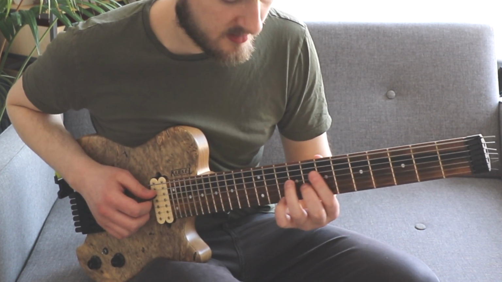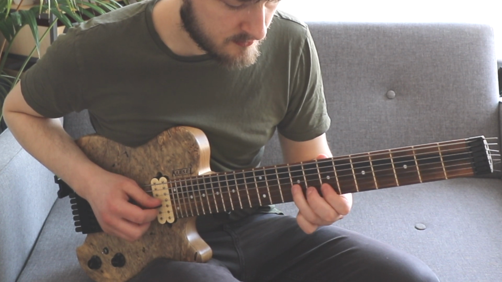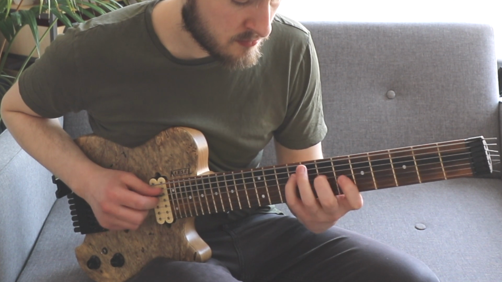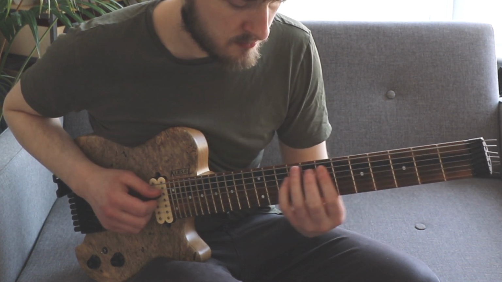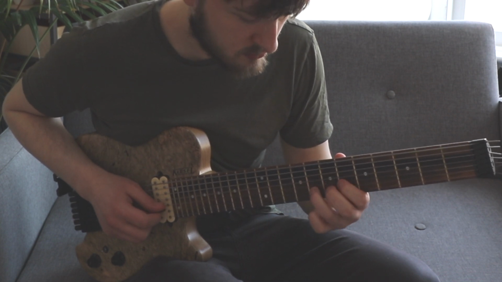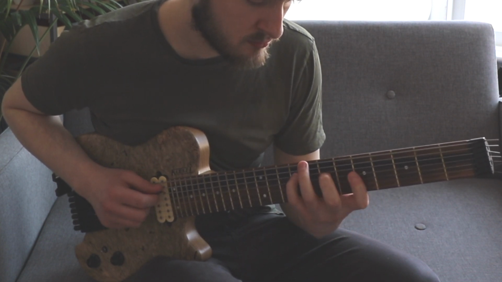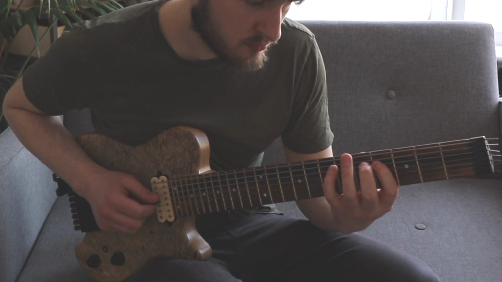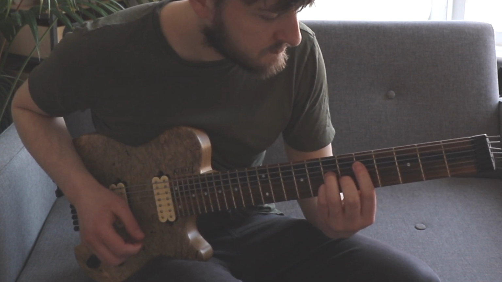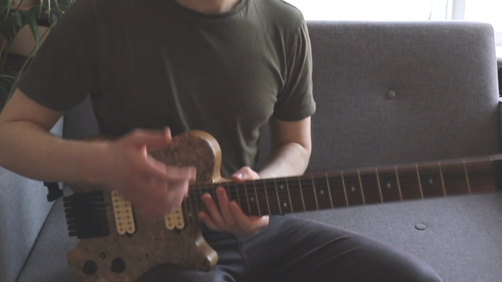So I could have something like this. So there I'm using the notes of the chord to build a melody around.